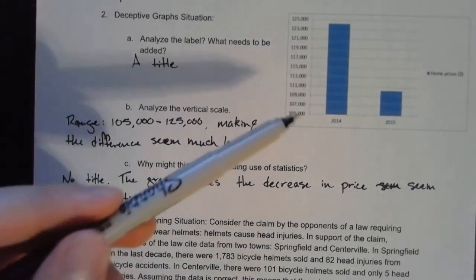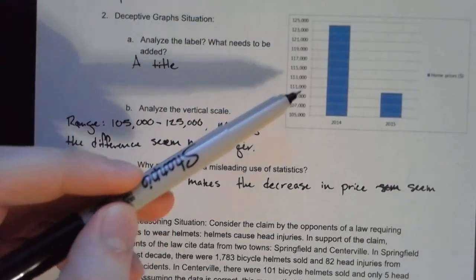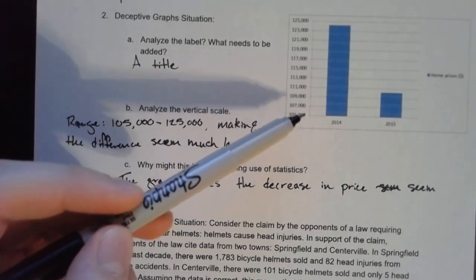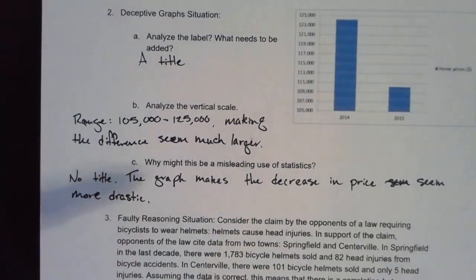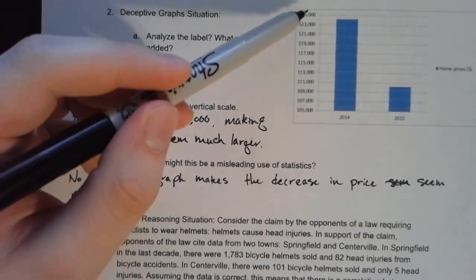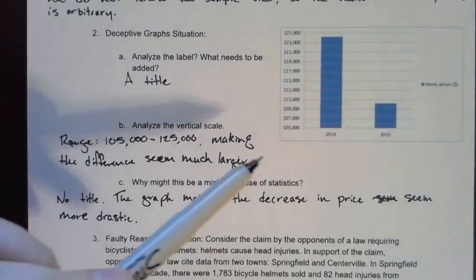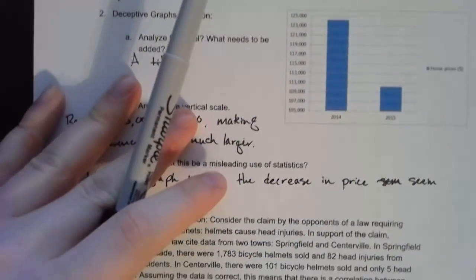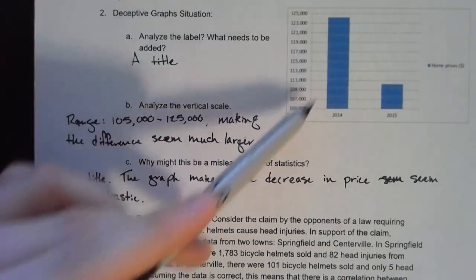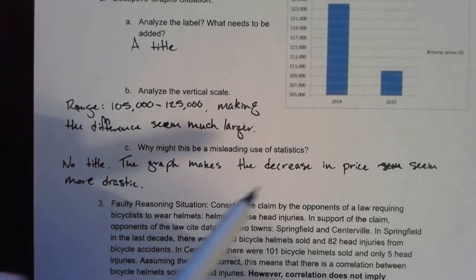The big issue here is that it starts at 105,000 and goes to 125,000. So the fact that we aren't starting at 0 and going to 125,000 makes this difference here seem a lot larger than it actually is. If we were looking at from 0 to 125,000, both of these bars would be towards the top of the graph, but since we're only starting at 105,000, this bar looks a lot smaller than the 2014 bar. And this is why might this be a misleading use of statistics?